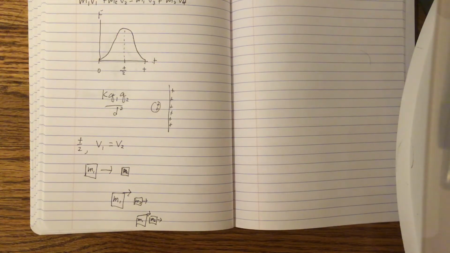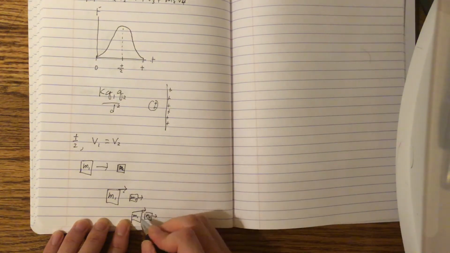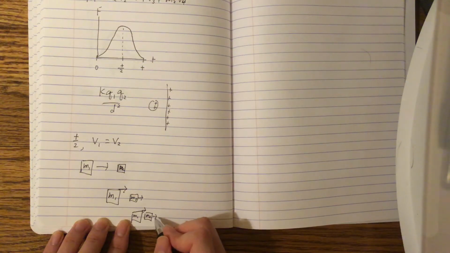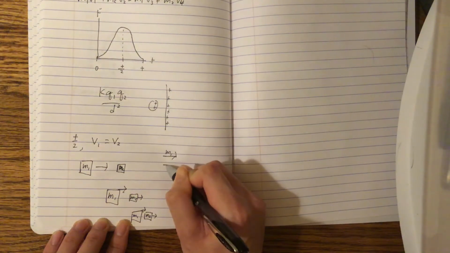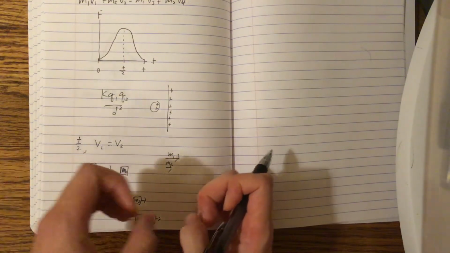Now, why must their velocities be the same? Well, if the velocity of m1 is greater than the velocity of m2, then this will not be the closest distance, because m1 can still move closer to m2.